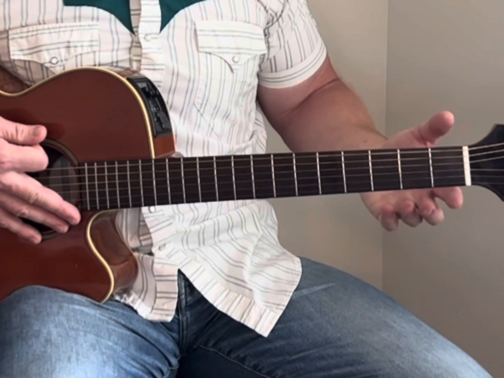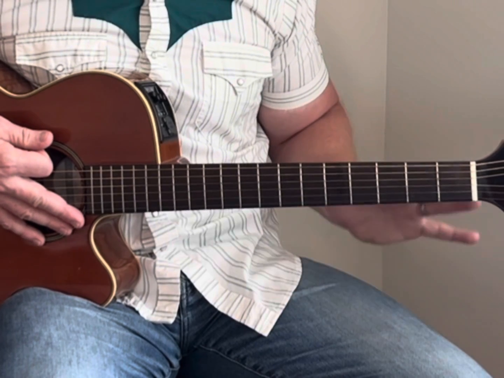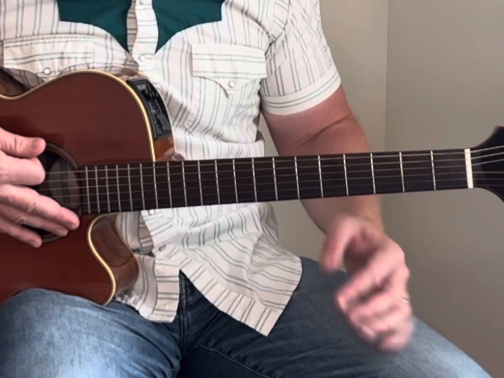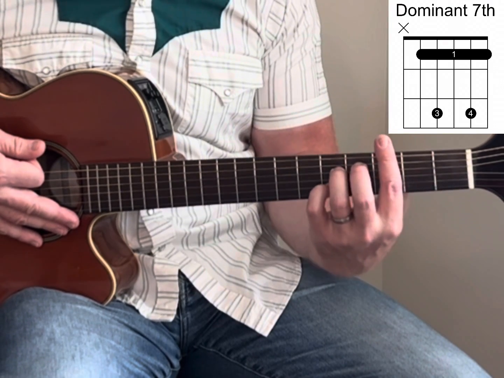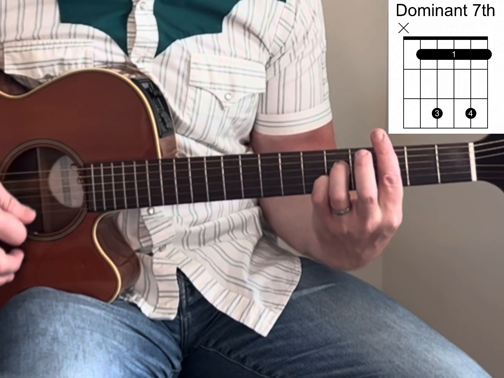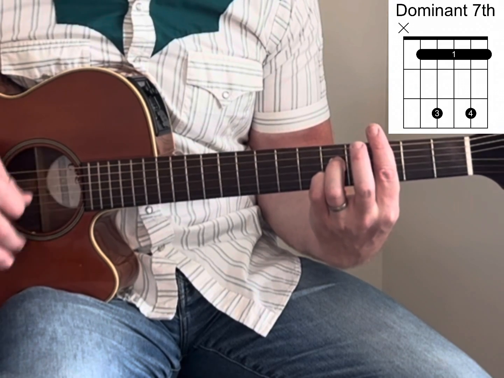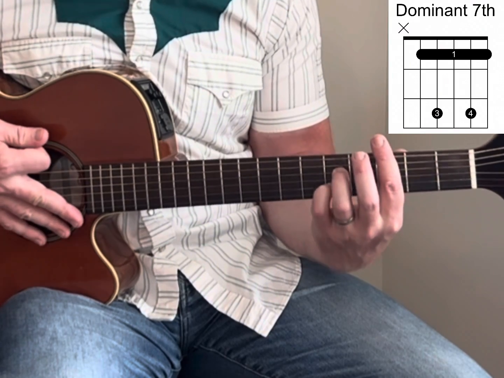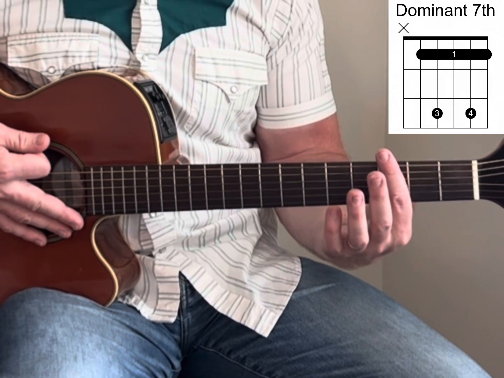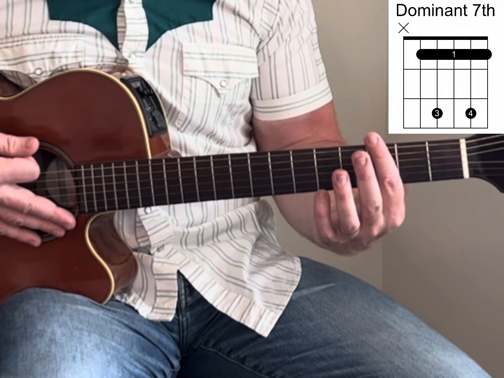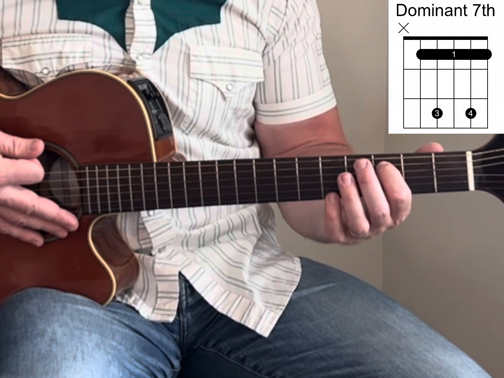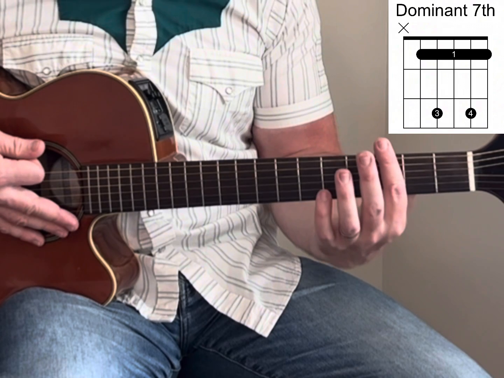Now the next shape we're going to look at is your A-shaped or your root on the 5th string. In this scenario, let's do a C7th bar chord. And this is kind of what the shape's going to look and sound like. And I'm going to take my index finger and bar it over really all 6 strings. But again, the root is on the 5th string 3rd fret on that C, okay?